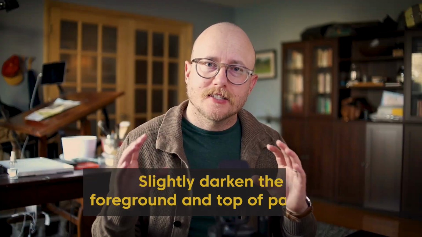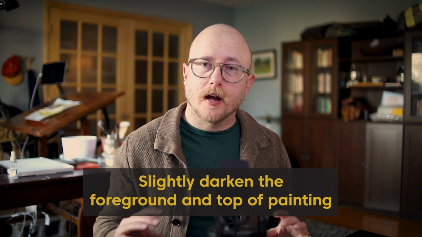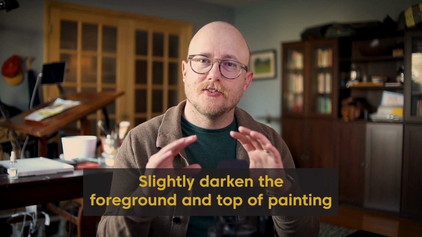This last tip for composition is one that I haven't heard a lot of people talk about, but it's something that we see in nature. It's something that we see in good painting. It's something that we see in good cinematography. And that is, we can slightly darken the foreground of our painting and the top part of a painting.